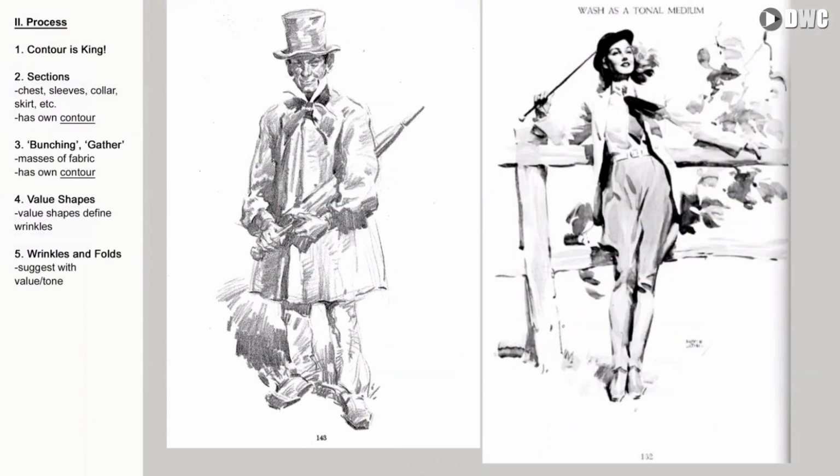Okay, so next we want to look for value shapes, because value shapes, aside from local value, obviously, when it comes to clothing, wrinkles and folds, because there'll be areas of shadow. So value shapes help us to identify and define wrinkles. On the left, we have, well, both of these drawings are by Loomis.